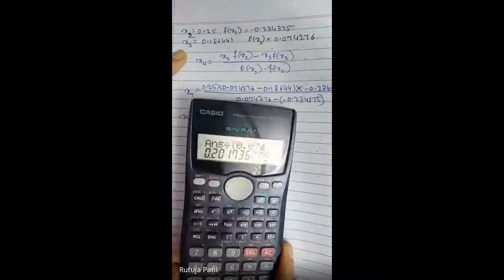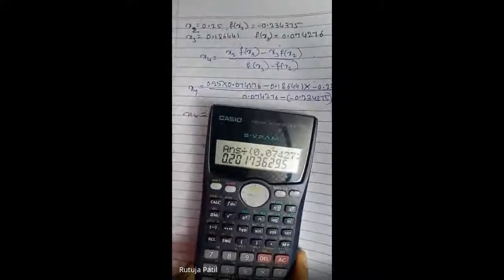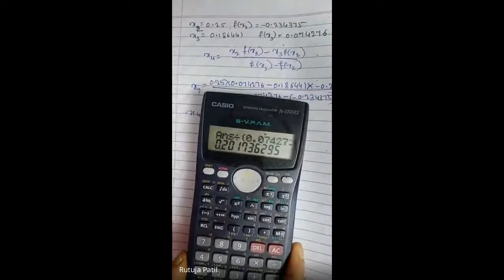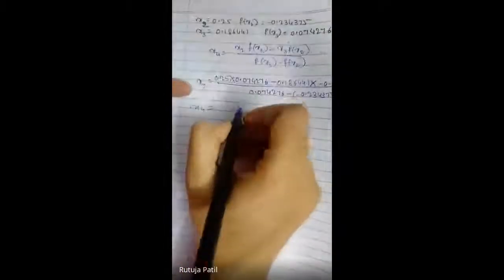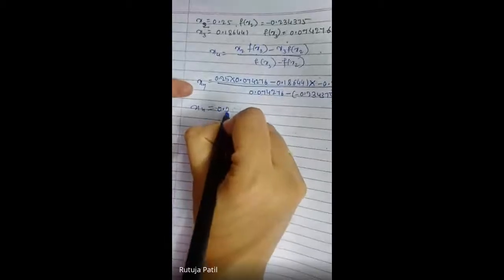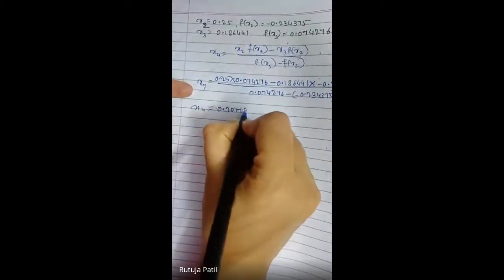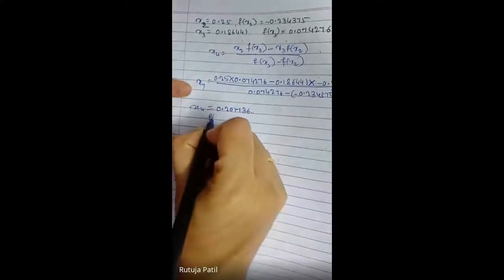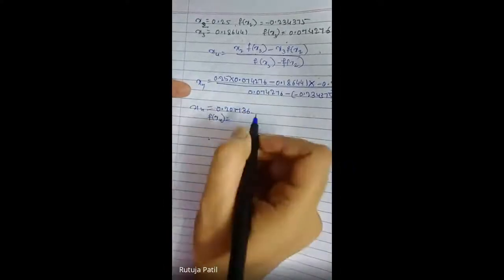Okay, so the next value of x, that is x4, how much we get here? 0.201736. Okay, so let me write that, 0.201736. Now just substitute this and find the f of x4 in the equation.